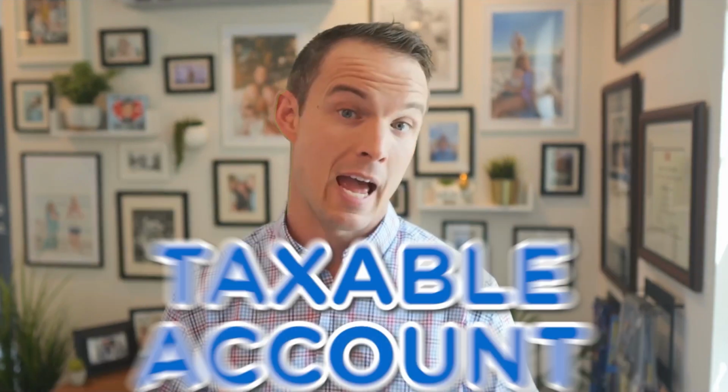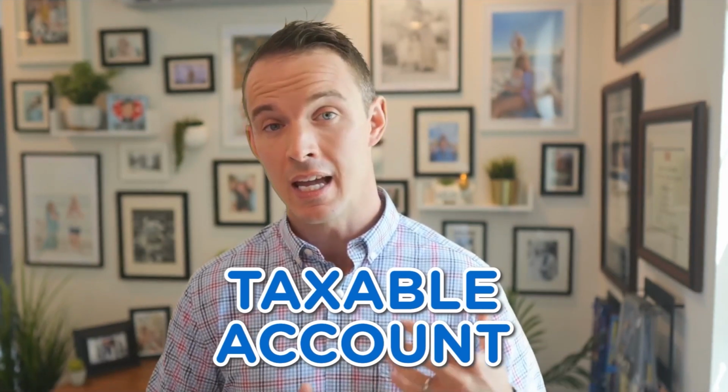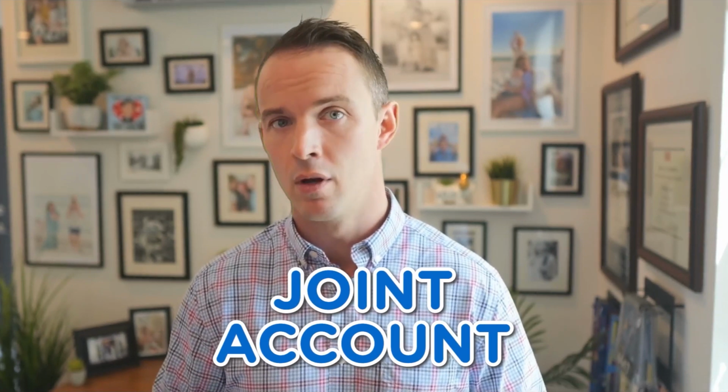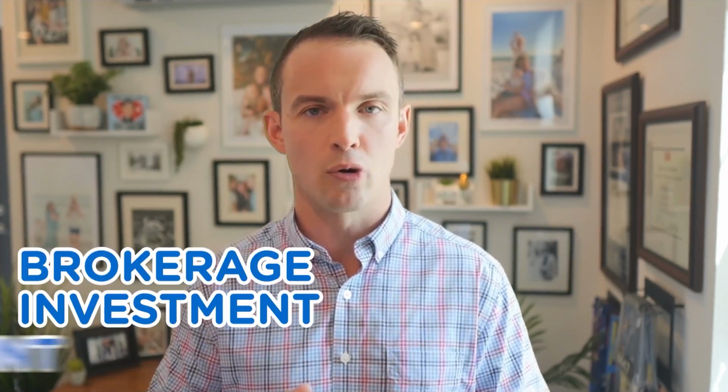The most common forms of this taxable account are either an individual account, just in your name, or a joint account. Traditionally, a joint account will be held with a spouse, but can it be held with other people? It surely can. But at the very premise of it, you're looking at those two usual setups. There are other ways that you could get it set up. And even when we list joint account, you could have more than one owner at some custodian. So at the bare bones, it's just a brokerage investment account.